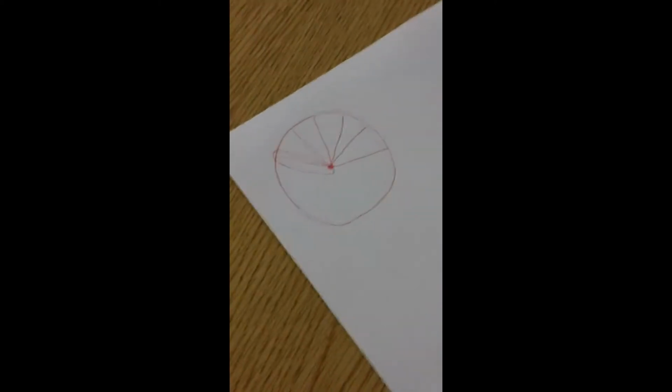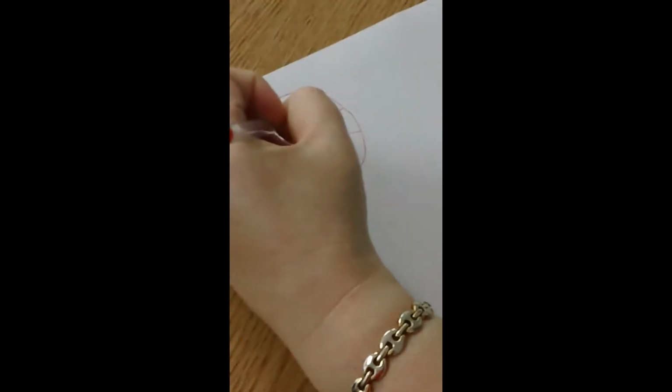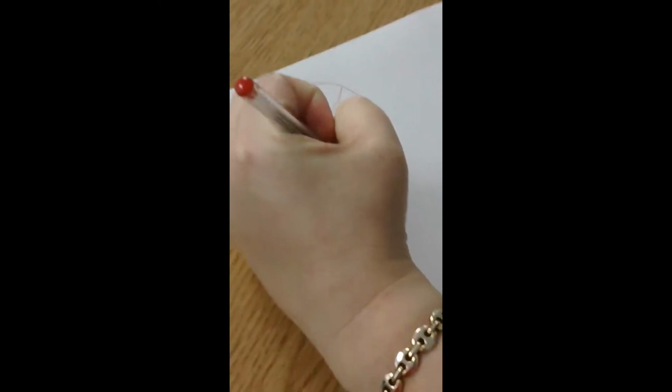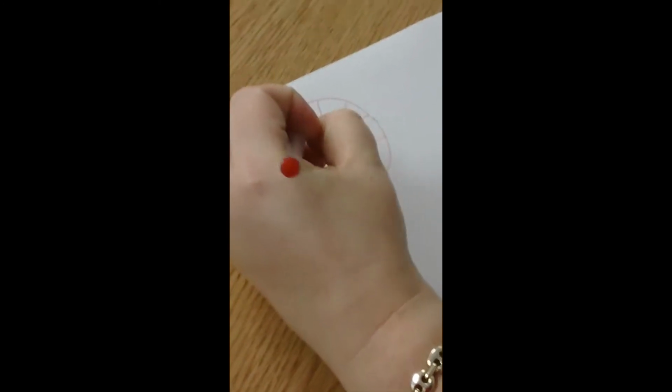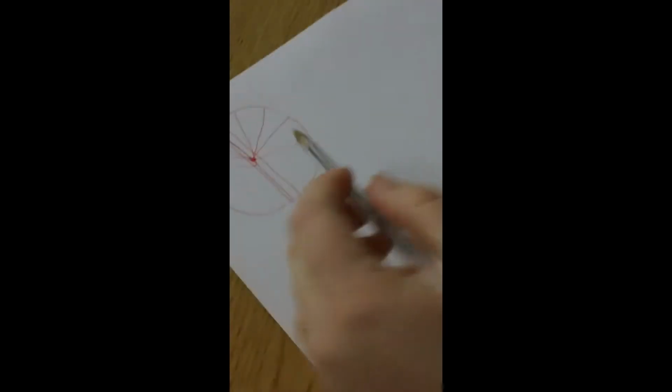The distance from one side of the circle to the other side, let's say I draw from here going straight down, we call that the diameter. The diameter is twice the size of the radius.